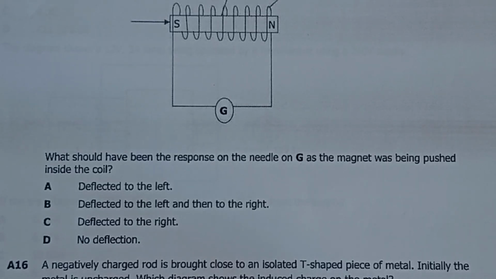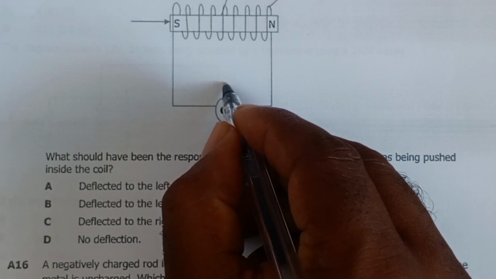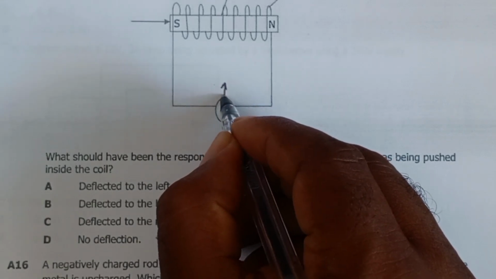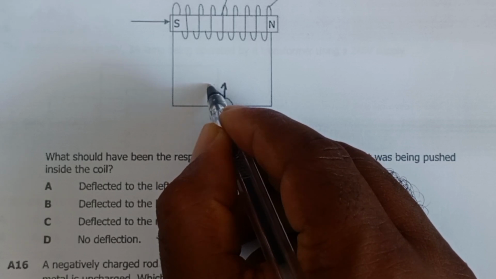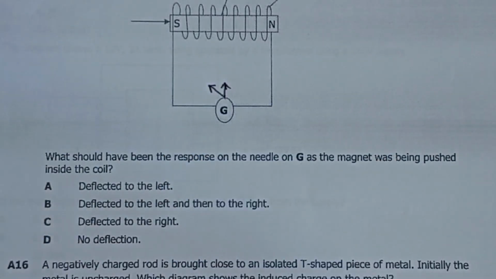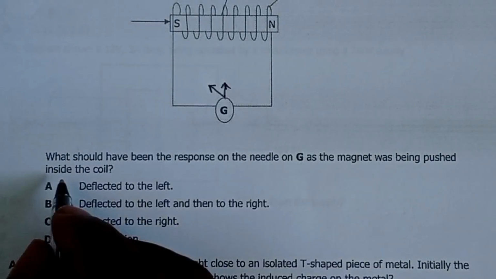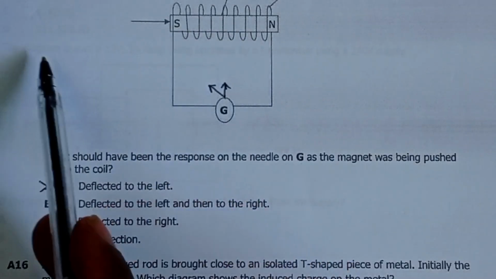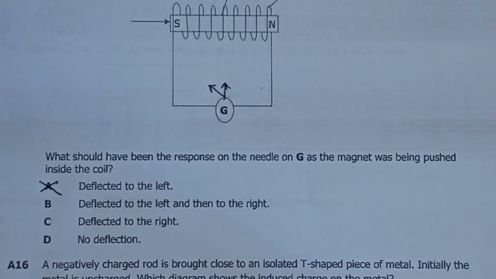As the magnet is being pushed inside the coil, here is a needle. So a needle, it will deflect to the left. It will deflect to the left. That's how it will be. So there the answer is A. When we take it out, it will go in the opposite direction.